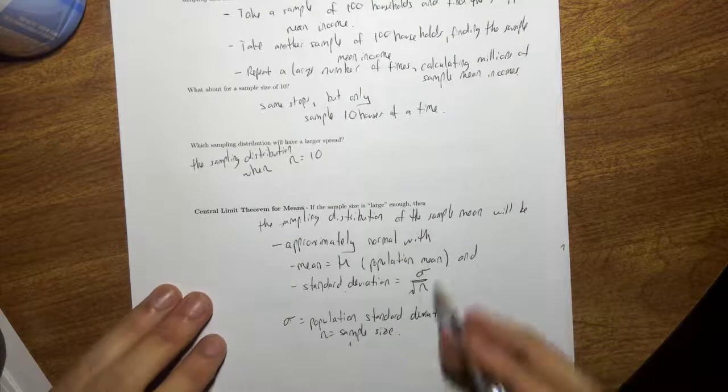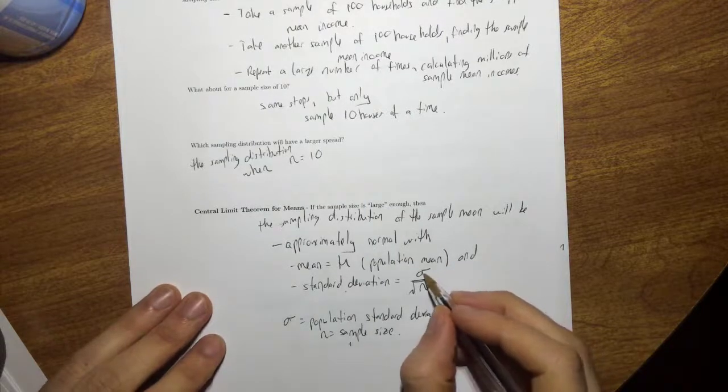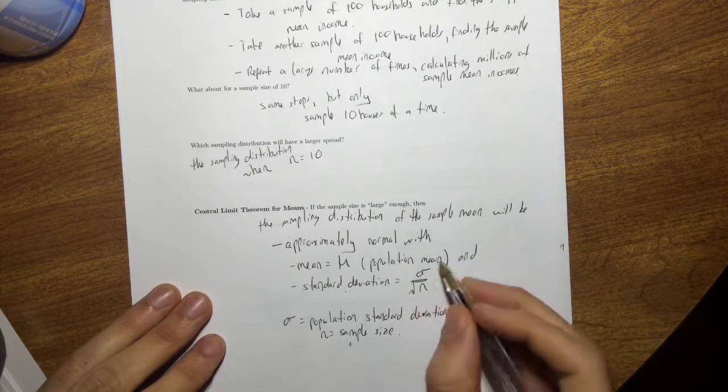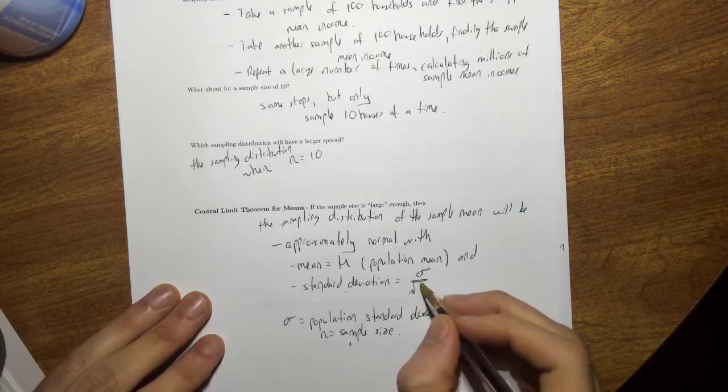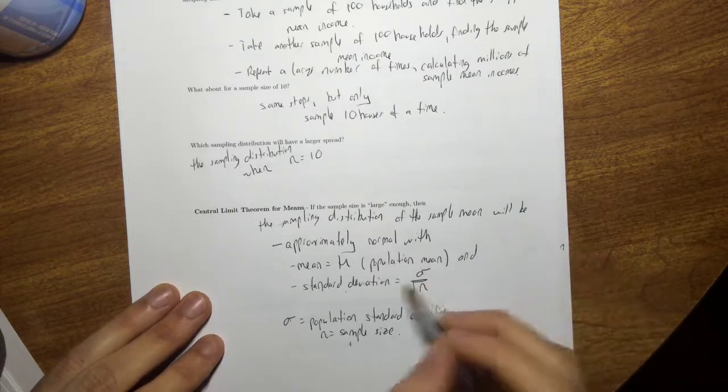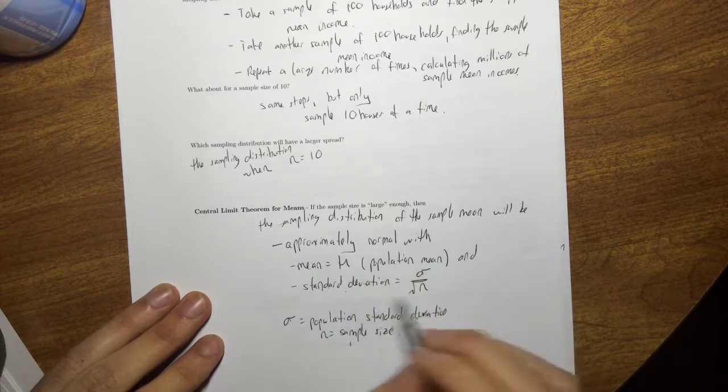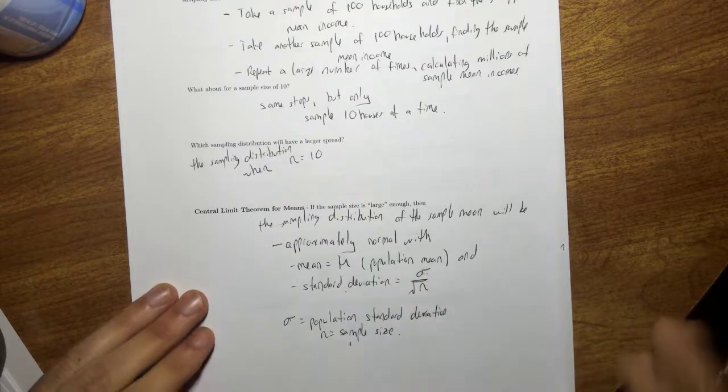The problem is that if we don't know the population mean, we probably don't know the population standard deviation either. So we won't really be able to use this as our standard error because we don't know what sigma is.